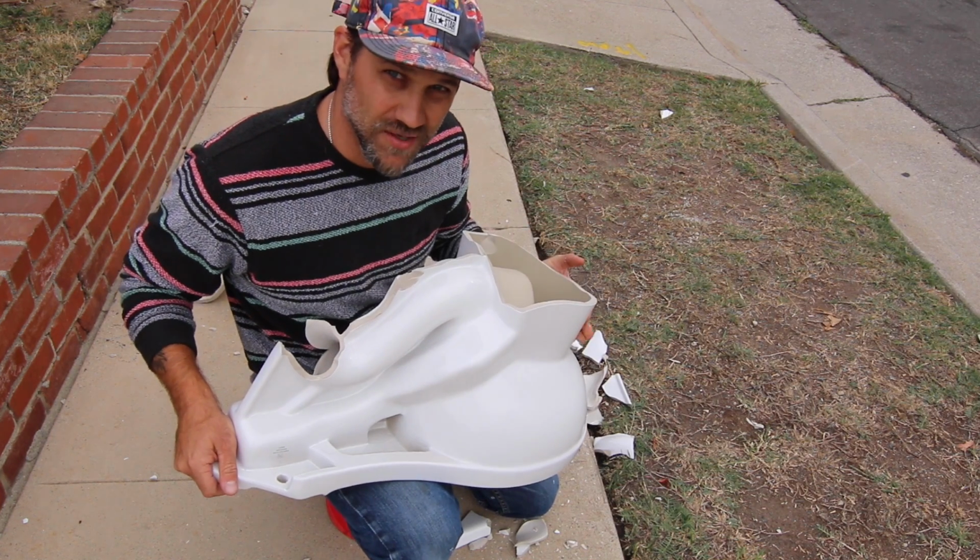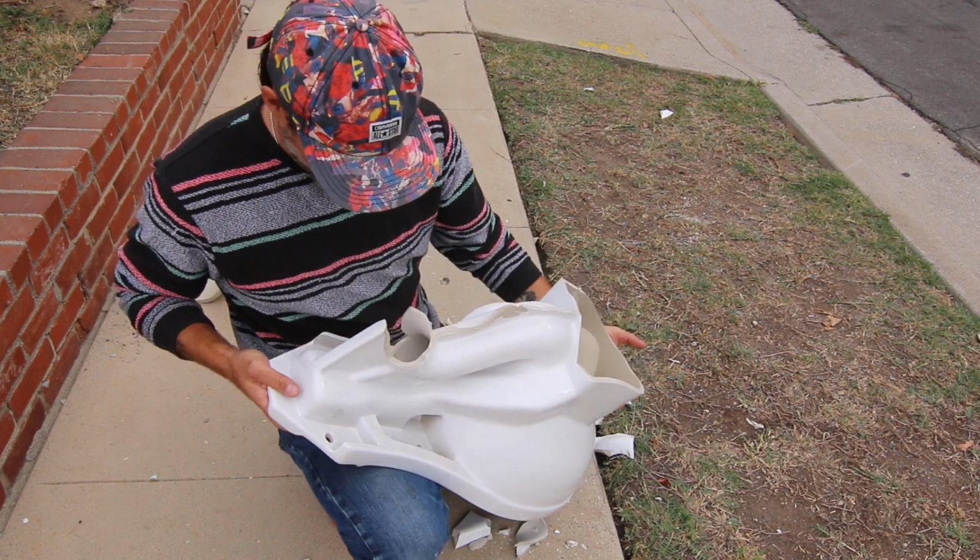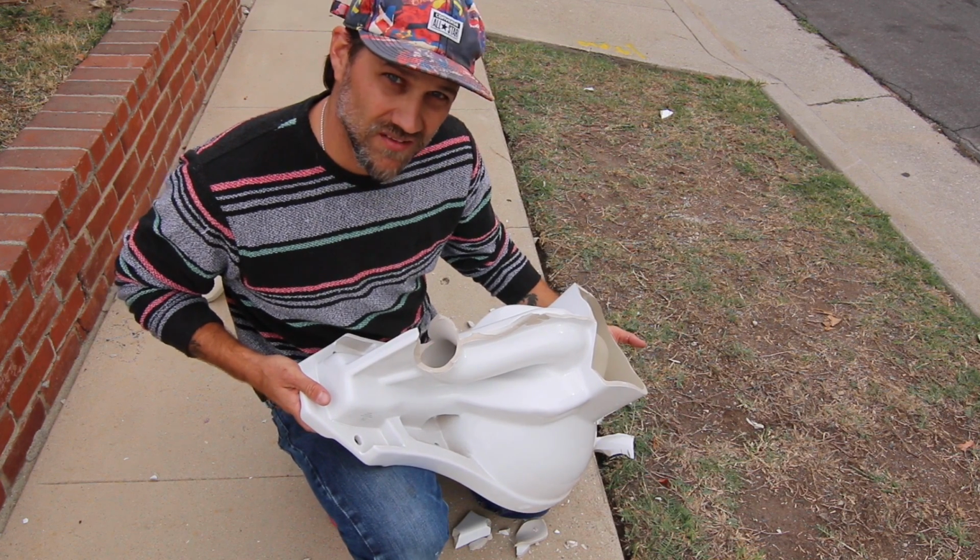By the way, this toilet was already broken, so I wasn't being wasteful.